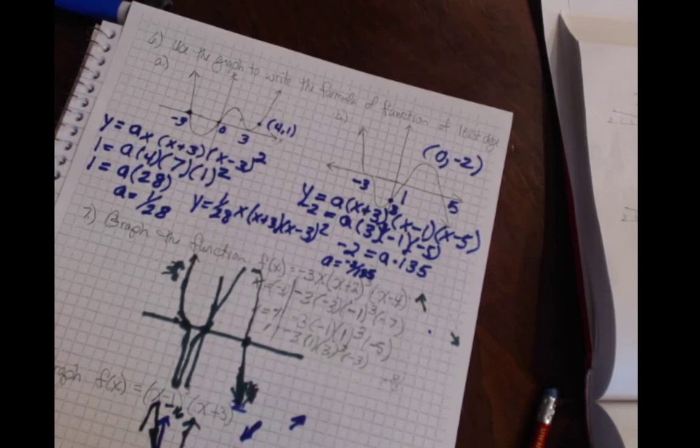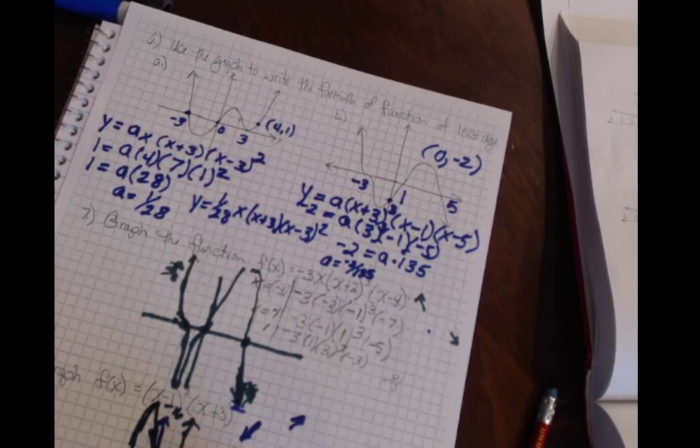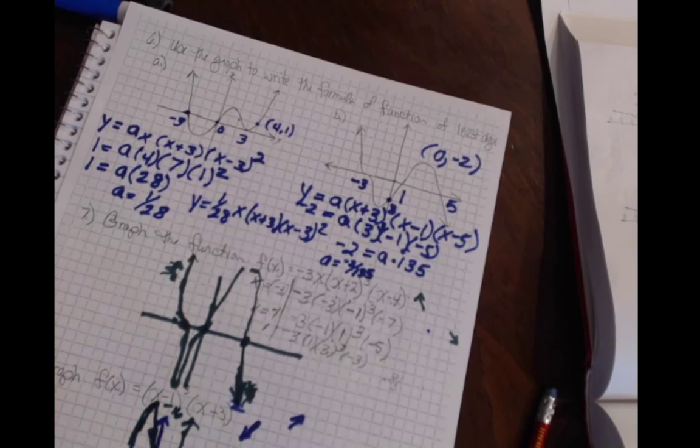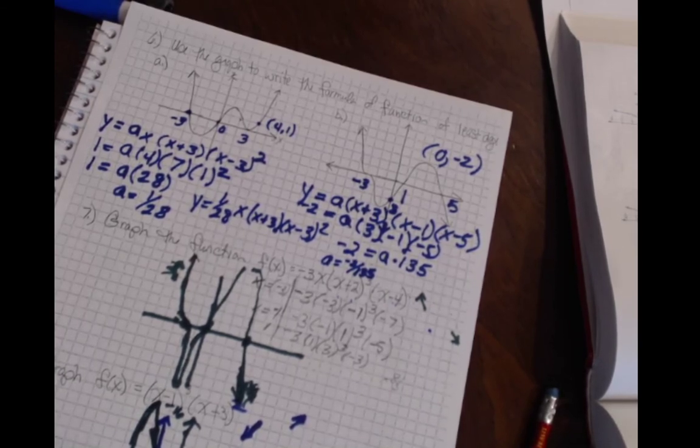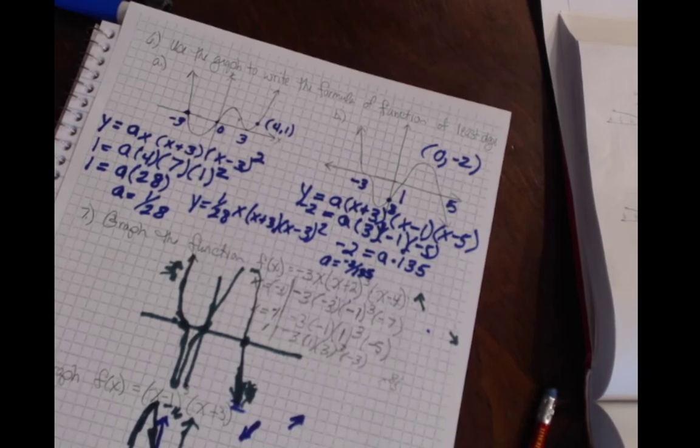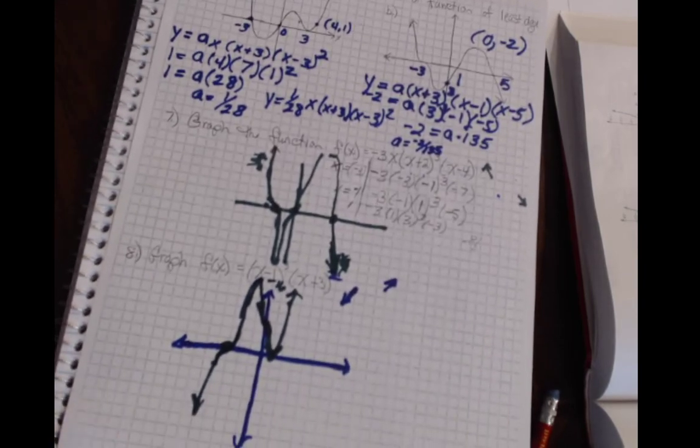That might not be the highest value, but it's going to be pretty darn close to it, because it's generally about halfway in between, and negative 1 is close to halfway in between, so I'll just estimate it there, just for a quick sketch. And going on down this way. And if I needed more accuracy, I would plug in this value and see how low that went. Just depends on how accurate you need it to be.